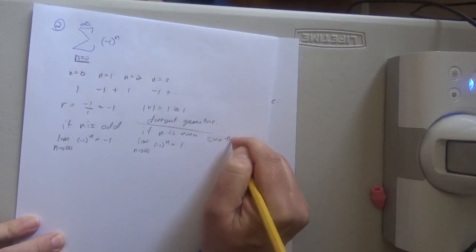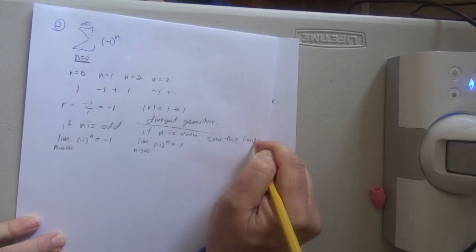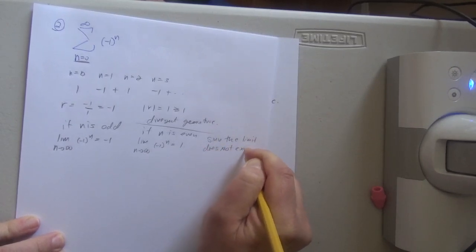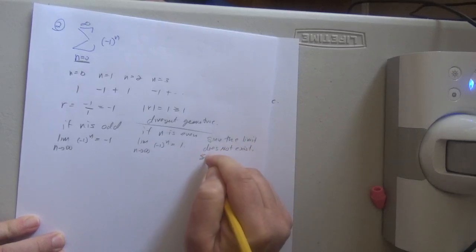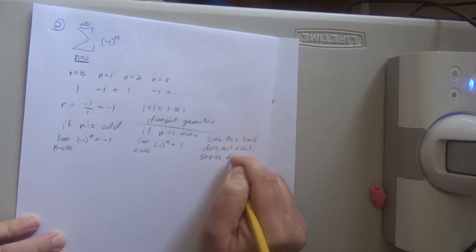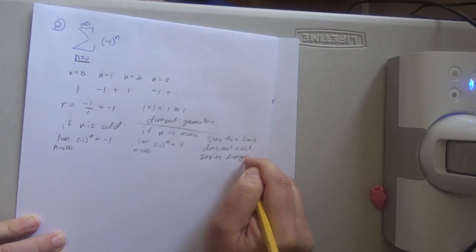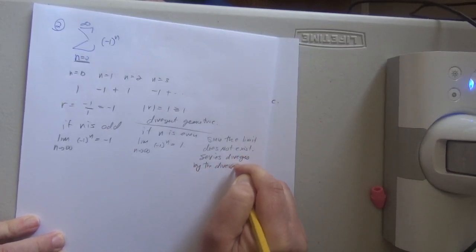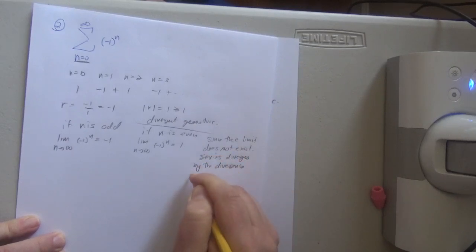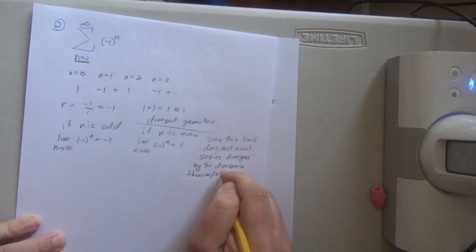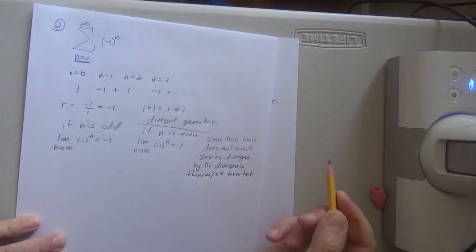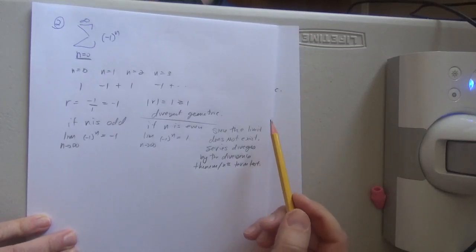Since the limit does not exist, the series diverges by the divergence theorem / nth term test. Okay, so either one of these methods is fine.